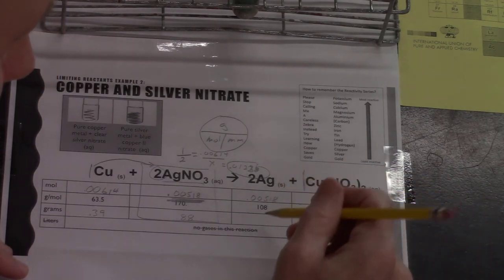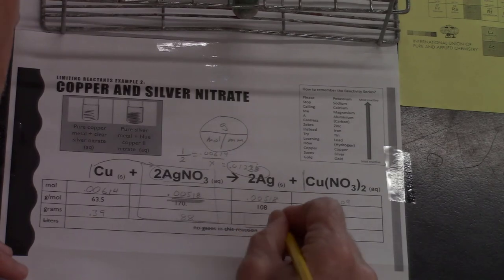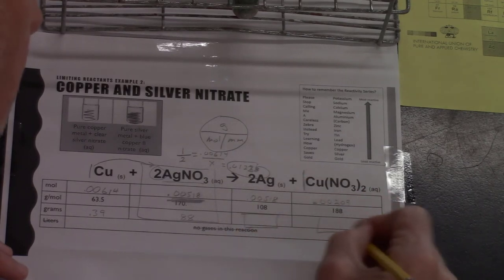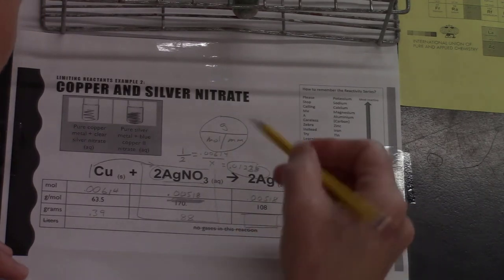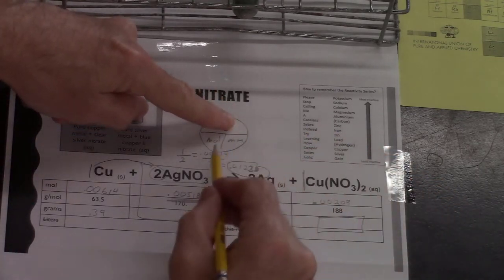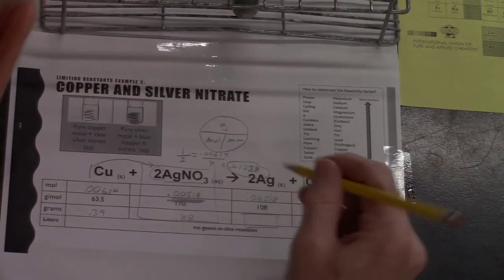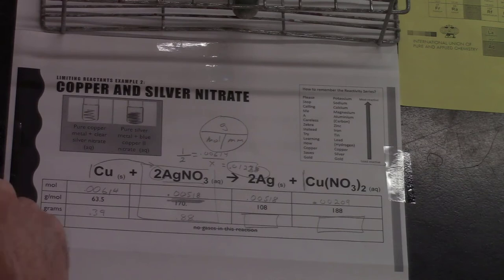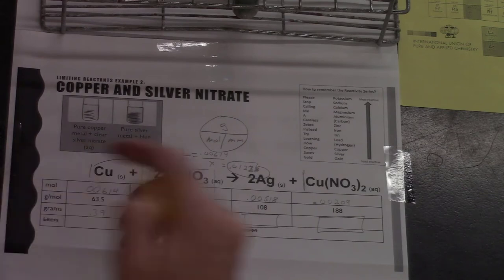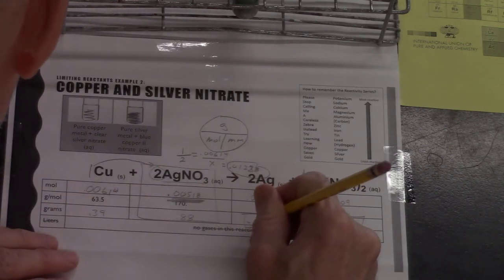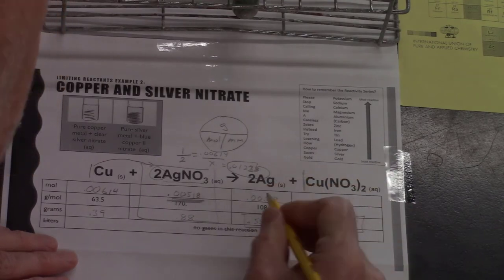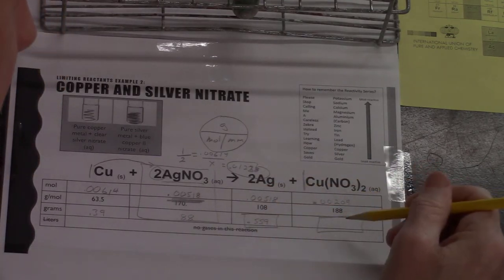So now it's really easy to figure out how many grams of silver I will make, how many grams of copper 2 nitrate I will make by using this. Grams equals moles times molar mass. Multiply those two. Let me do it. 0.00518 times 108 equals? I should make 0.559 grams of silver.